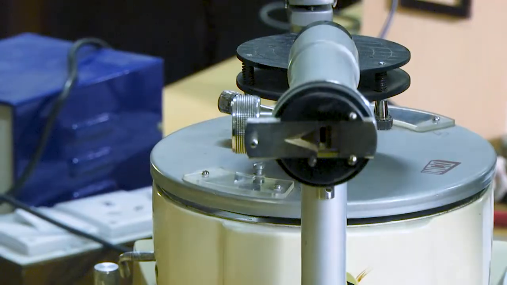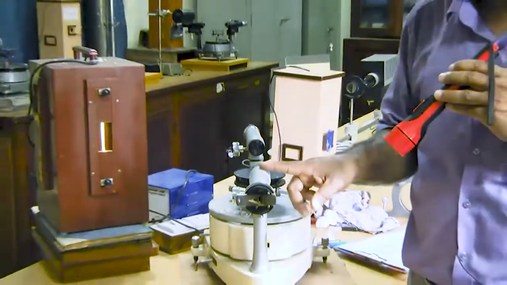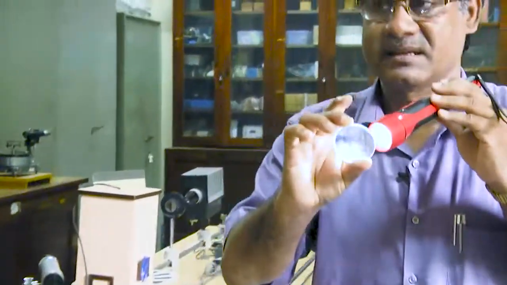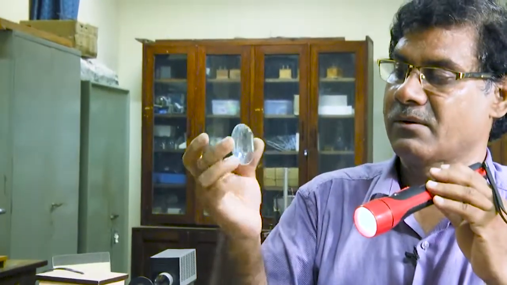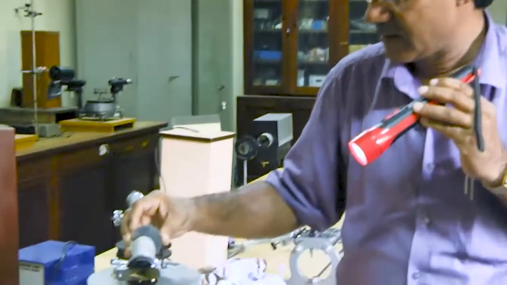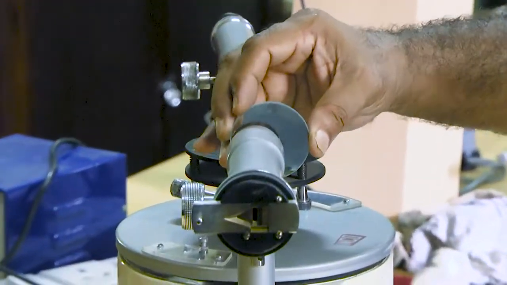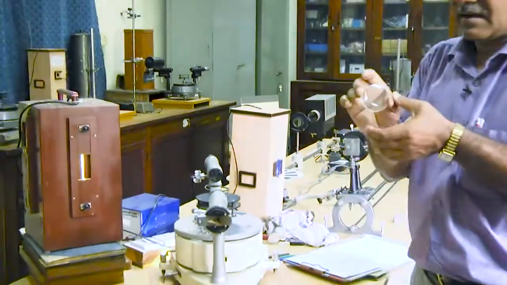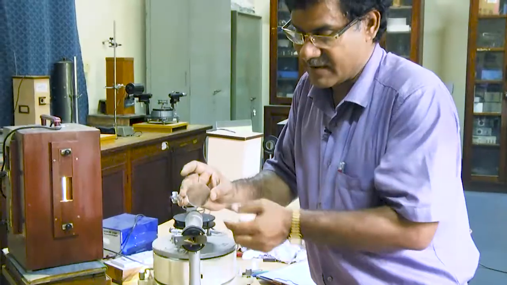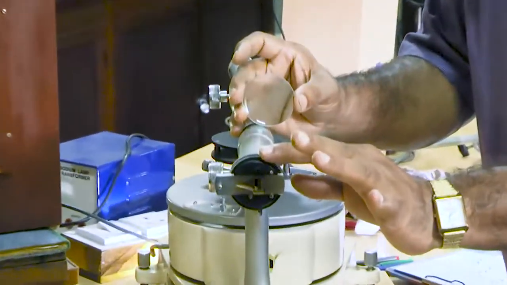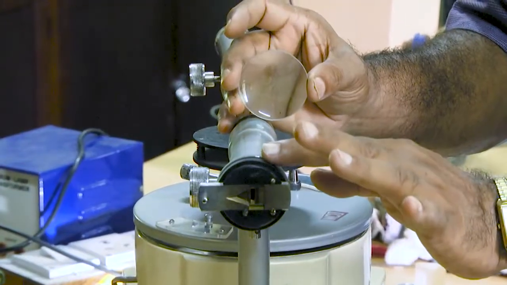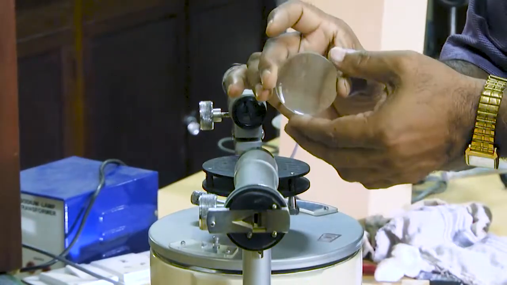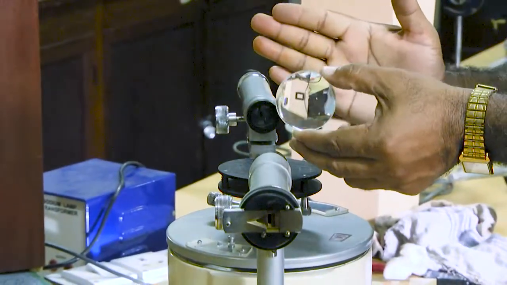In the collimator there is a convex lens inside here. Now there is a convex lens and this is the source. If I put the source at the focal point of this lens, then on the other side we will get parallel rays.